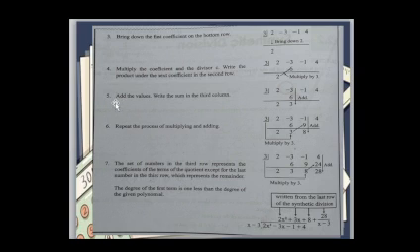Step 5, add the values. Write the sum in the third column. So we have to add negative 3 plus 6 is positive 3, and then repeat the process of multiplying and adding. That's step number 6. So 3 times 3 is 9, negative 1 plus 9 is positive 8, and we have 8 times 3 is 24, and 4 plus 24 is 28.